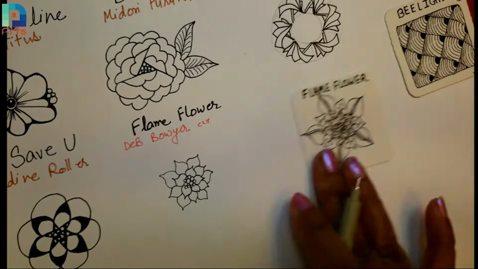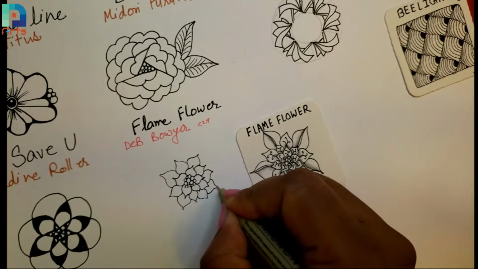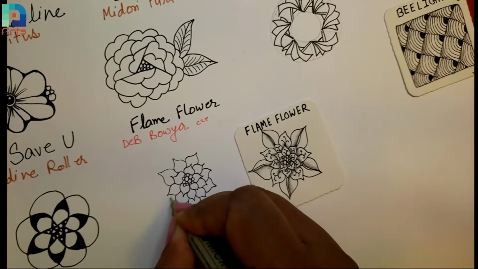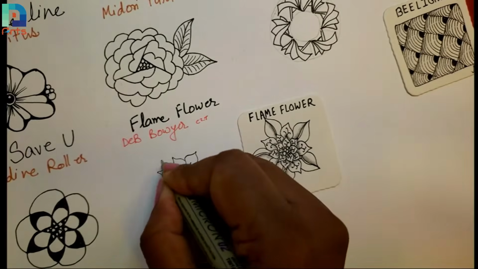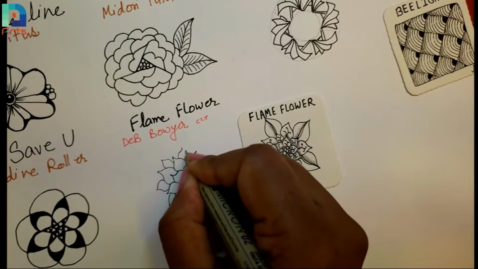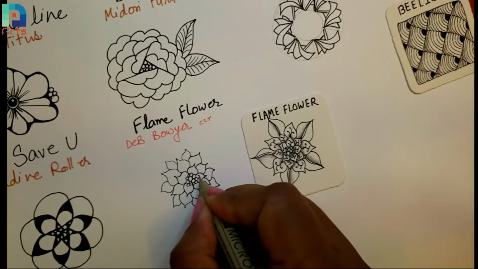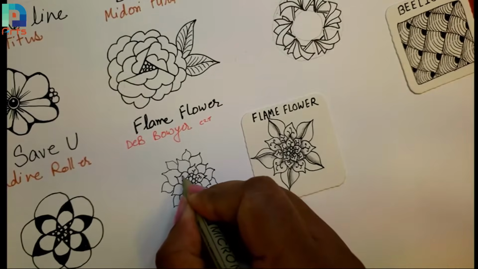So that's how this flower goes on, as big as you want. You can add a few more petals in between. And then you can do little decoration in between the petals with these little tiny twigs.